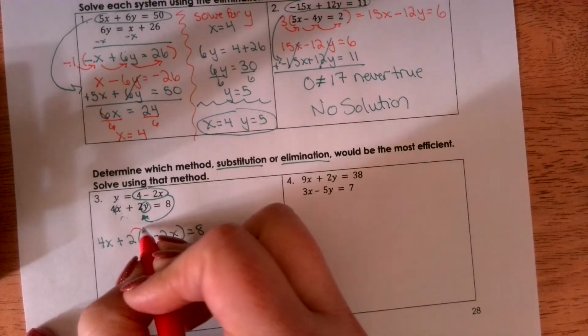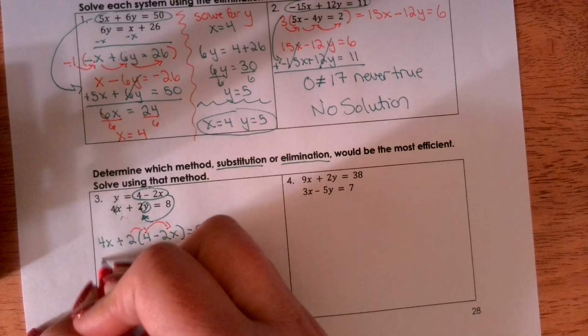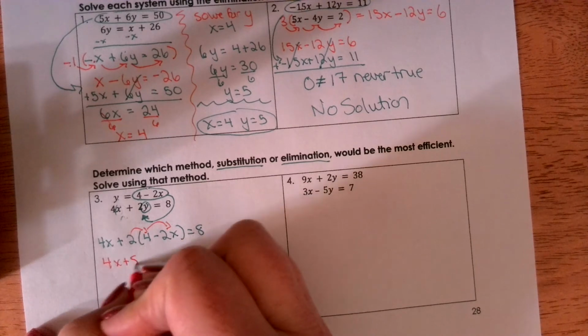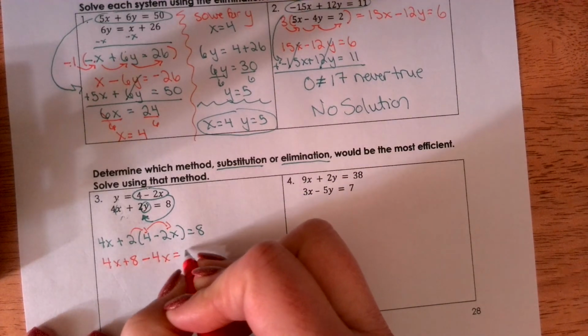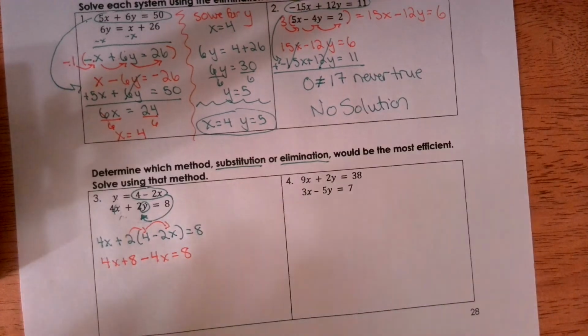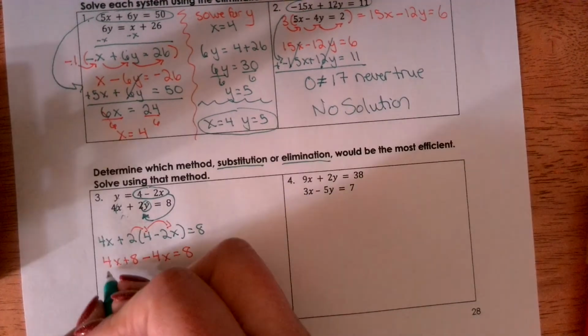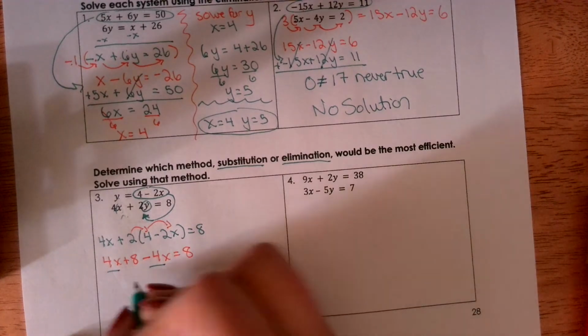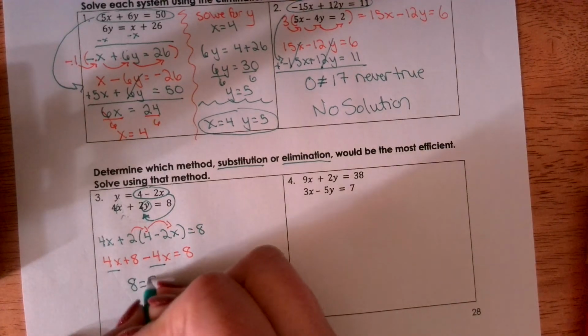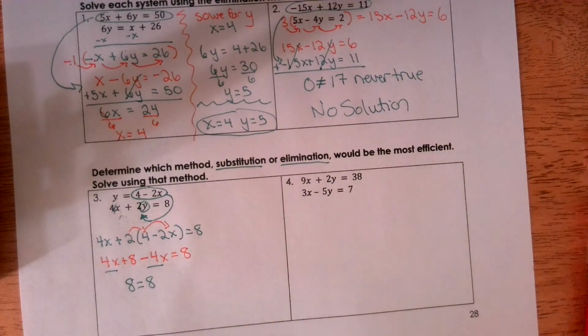Now I'm going to distribute, and I get 4x plus 8 minus 4x equals 8. All righty. Combining like terms. 4x minus 4x is, well, it's 0. So I end up with 8 equals 8. So just by using substitution, I am coming with an equation 8 equals 8.